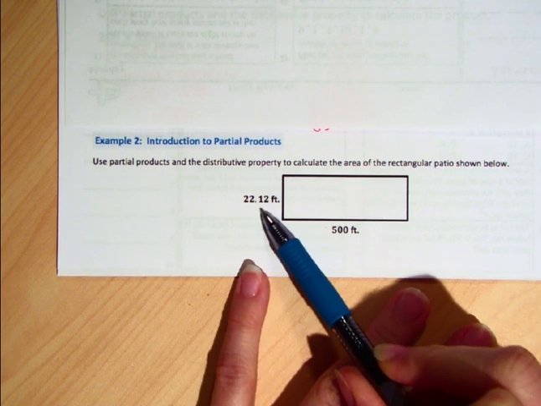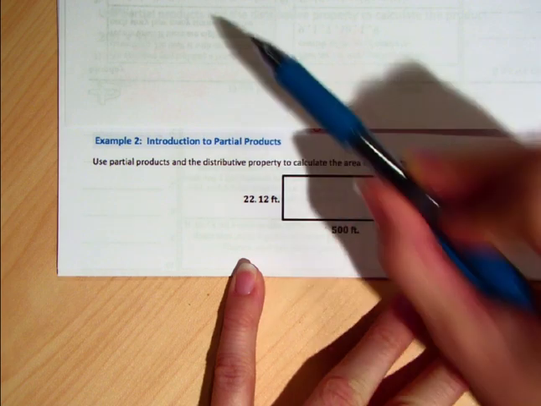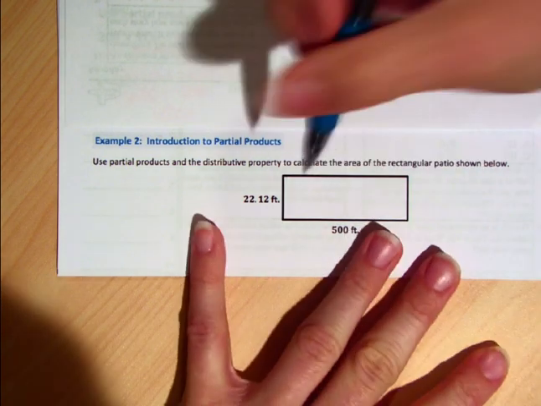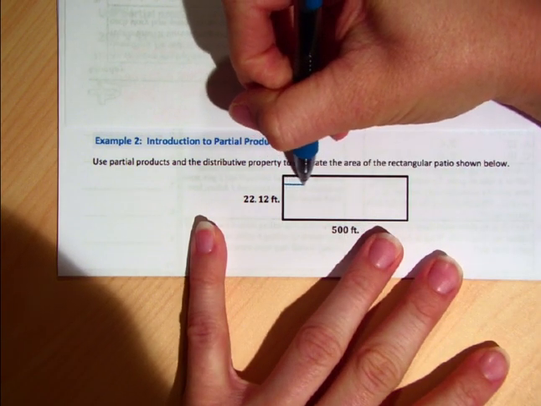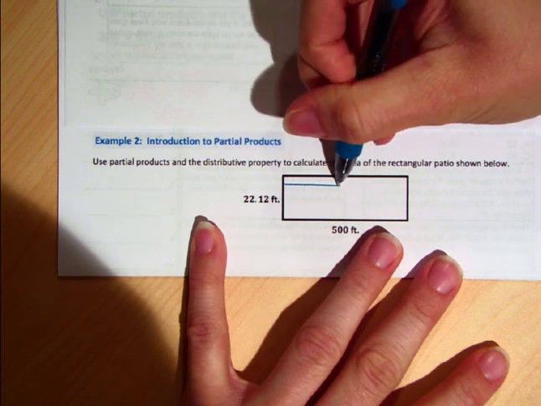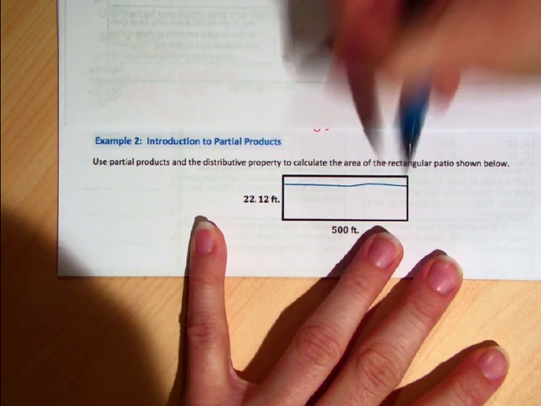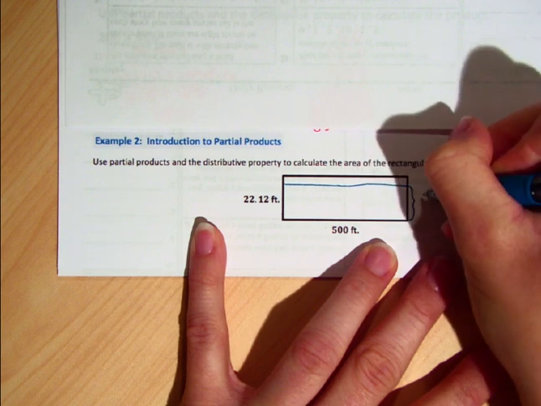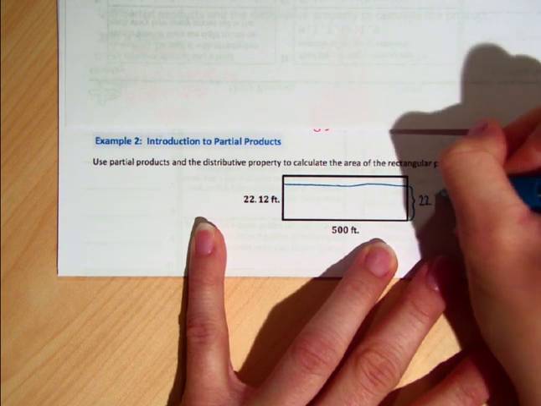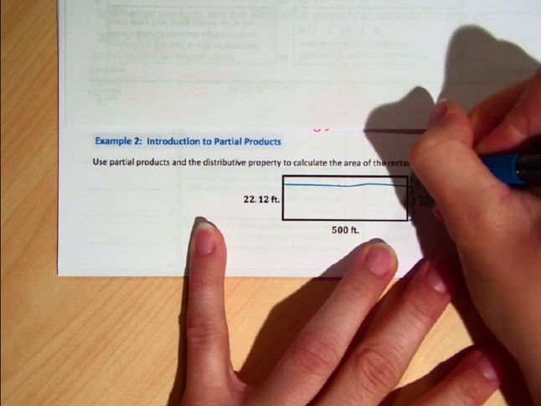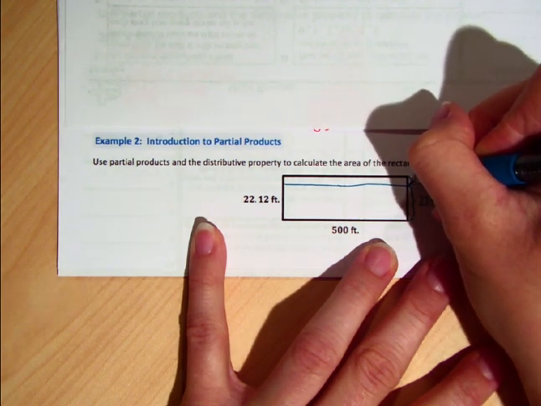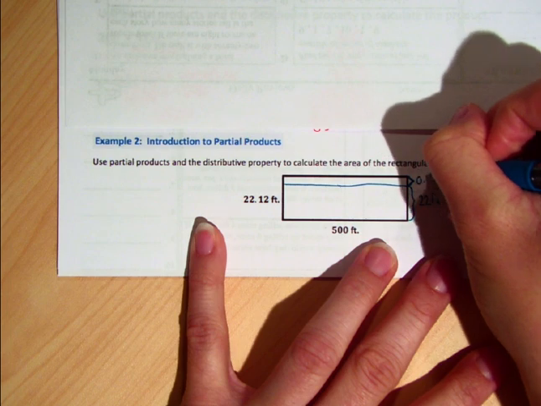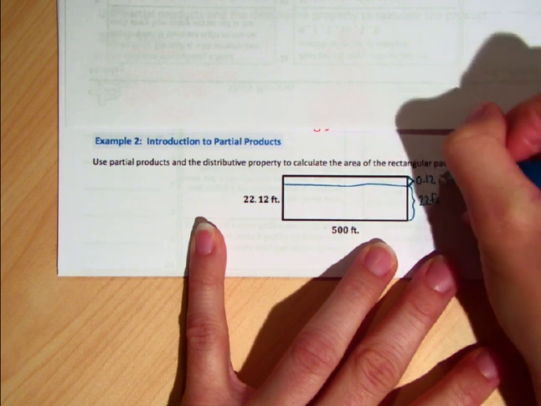This is a decimal number. So let's break this one up like we did our 32.6 up there. So I'm going to kind of split this, and we'll just pretend that I'm splitting it absolutely perfect. Okay, let's say that this part here is the 22 feet. That makes this part right here the 0.12 feet.